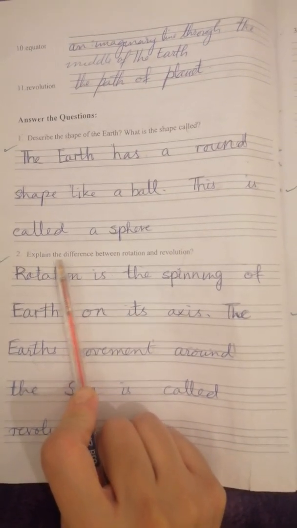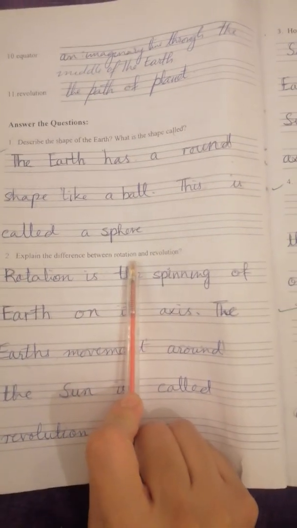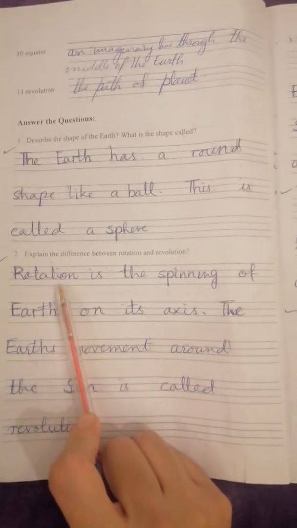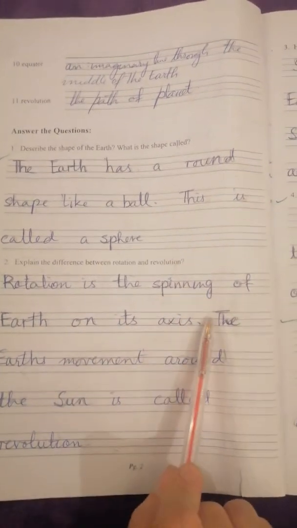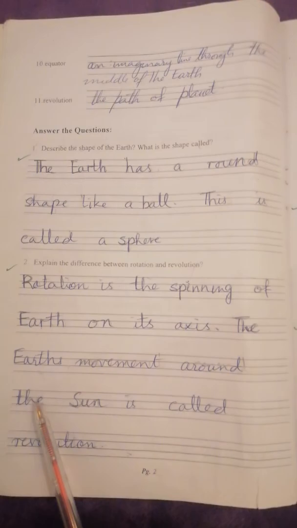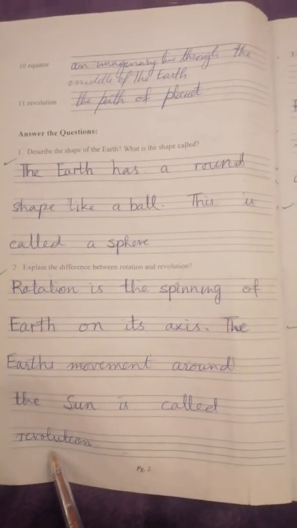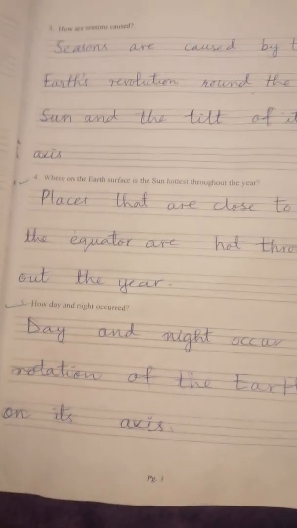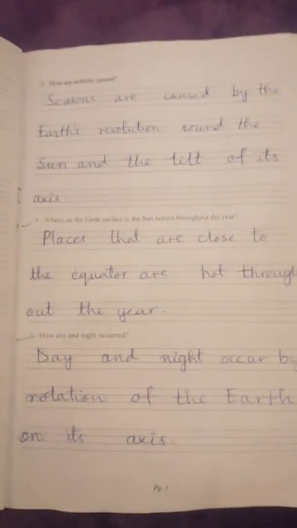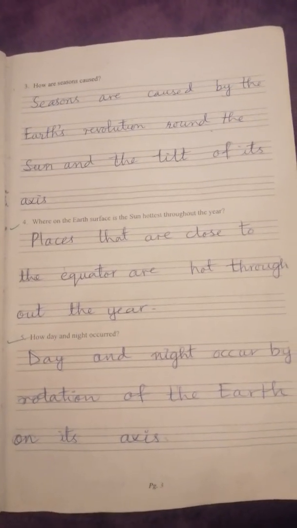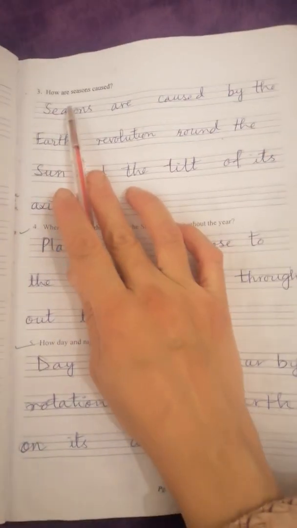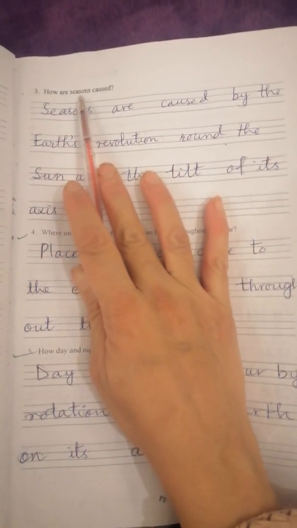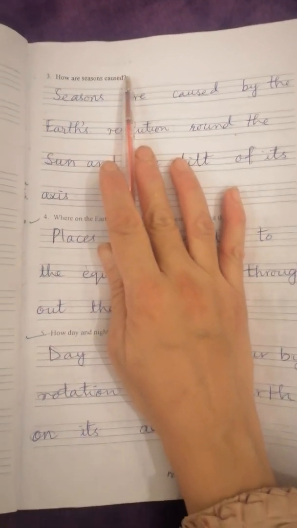Question number 2, explain the difference between rotation and revolution. Rotation is the spinning of the earth on its axis, and the earth's movement around the sun is called revolution. Now let's start with page number 3 of your skill book. The question here is, how are seasons caused?